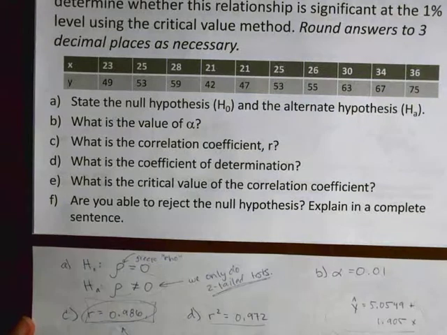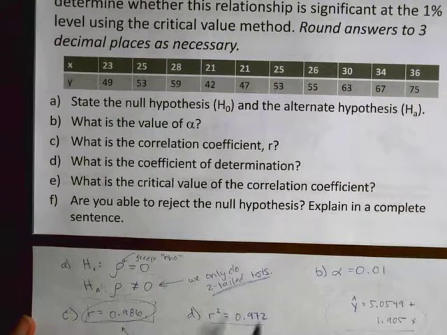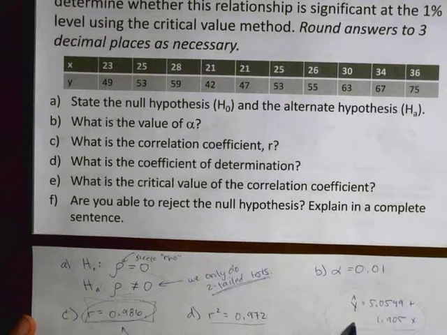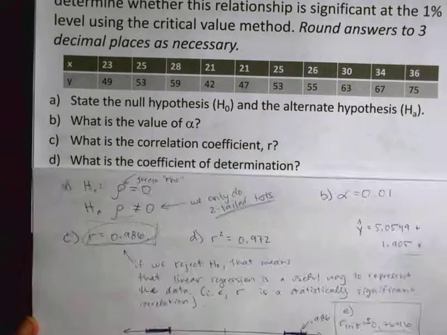And so we had found that the correlation coefficient was this very high number, and that the coefficient of determination said that 97.2% of the data are explained by this linear regression equation. Okay, so before we go on to figure out this critical value, I want to reiterate the point of this.